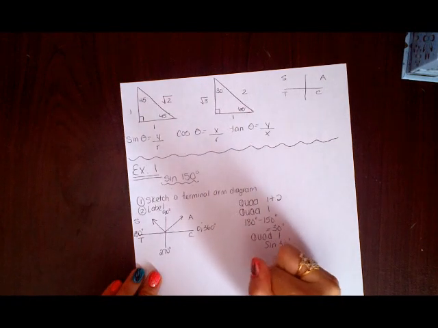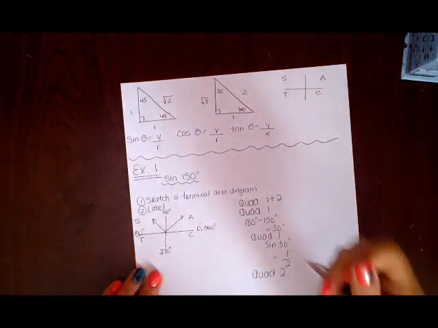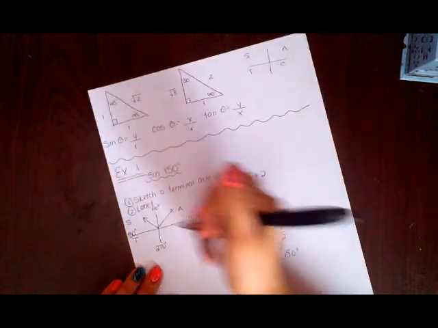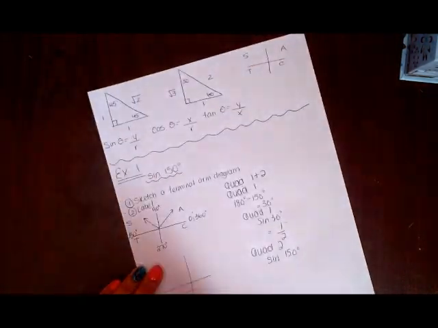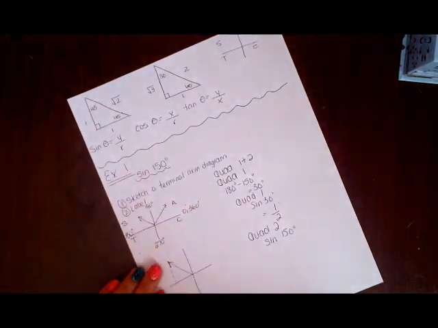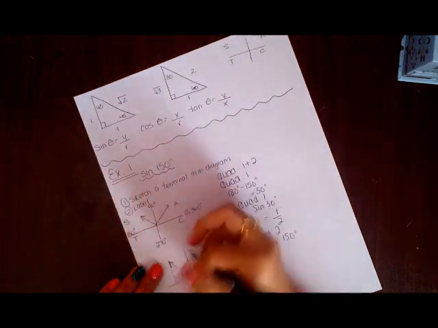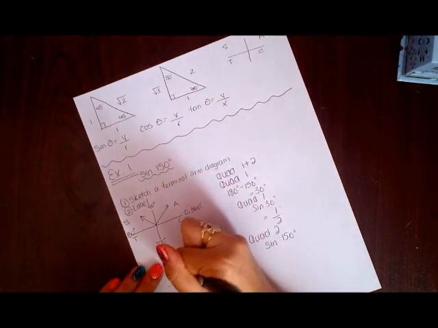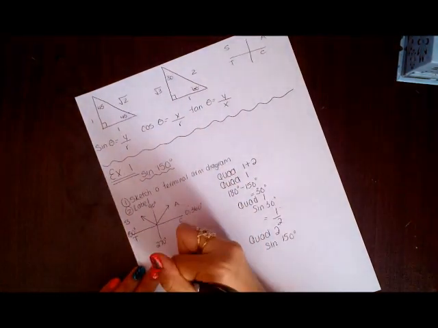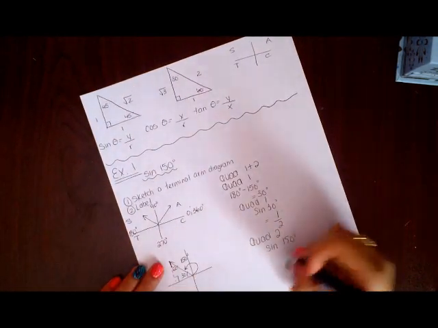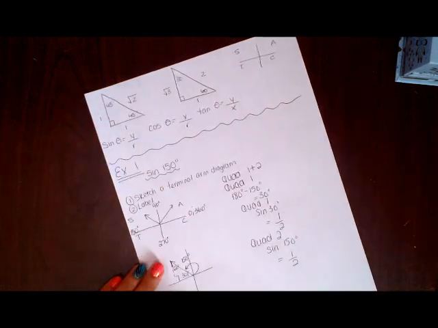For quadrant 2, the angle is going to equal 150 degrees. So from our quadrant, we can make the terminal arm diagram and construct a triangle, and we know that this angle is going to be 30 degrees. The whole angle is going to be 150 degrees, and this is one of our special triangles, and we know that sine 150 degrees is also going to equal 1/2.